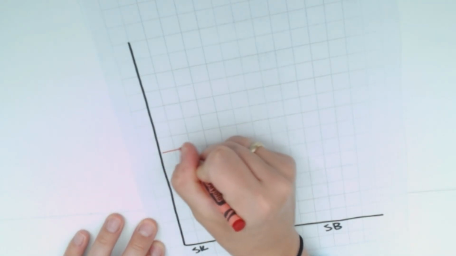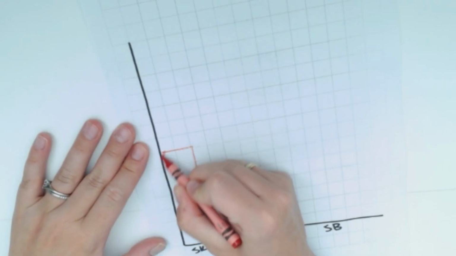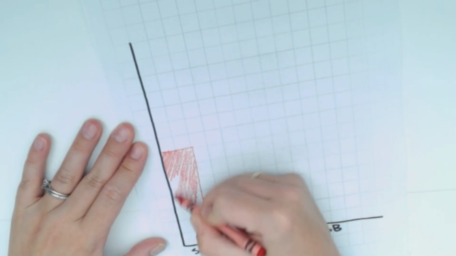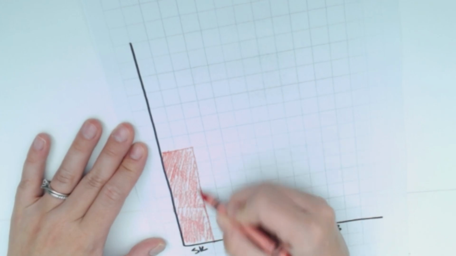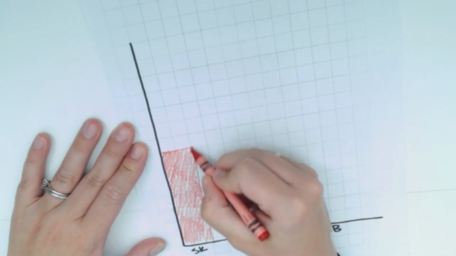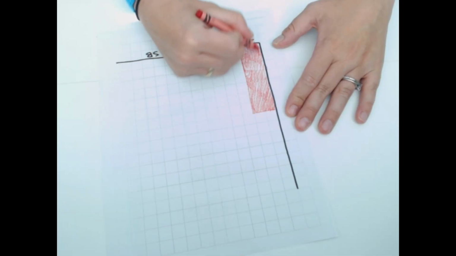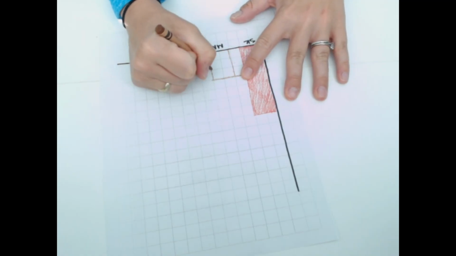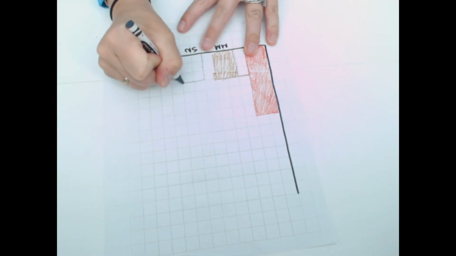Now I'm going to start coloring my graph. I picked a color for each candy, and I am going to show how many of each candy I had. So for the Skittles, I had 7 bags of Skittles. And I didn't do a good job labeling my up and down axis, some people would call it the y-axis, with the numbers that I'm using, but I'm counting up 1 square for each candy that I had. So I count up 7 squares here, and then I draw a rectangle that's going to be the same size for each candy, and then I color it in to show that I have 7 of those candies.